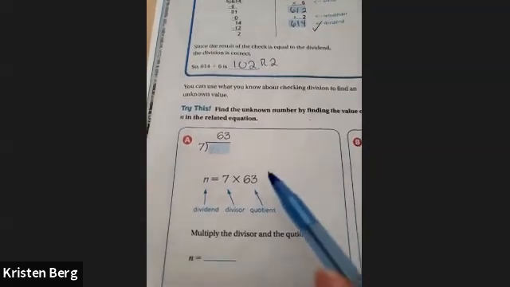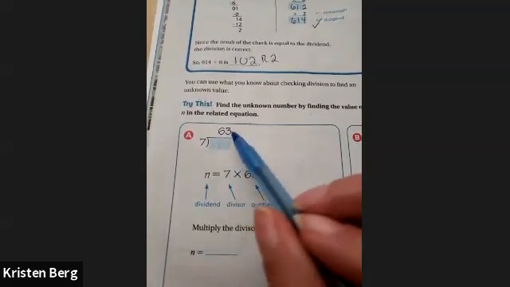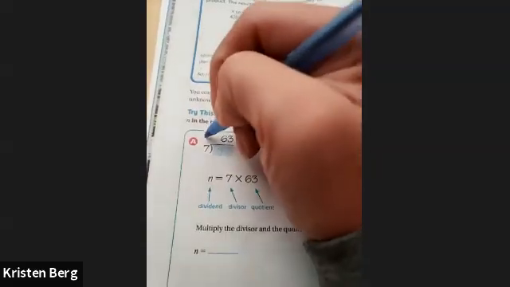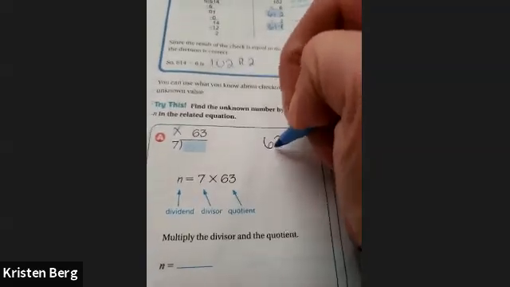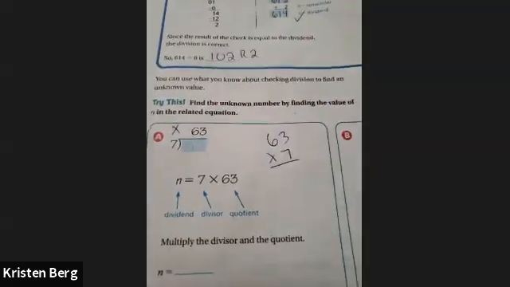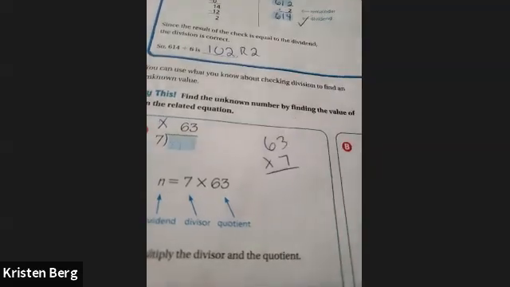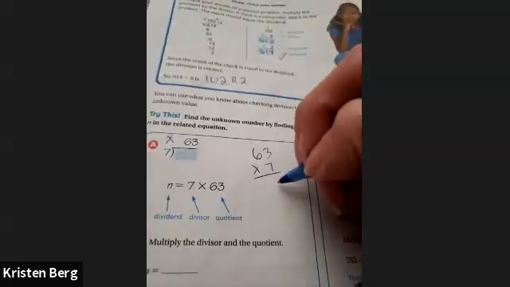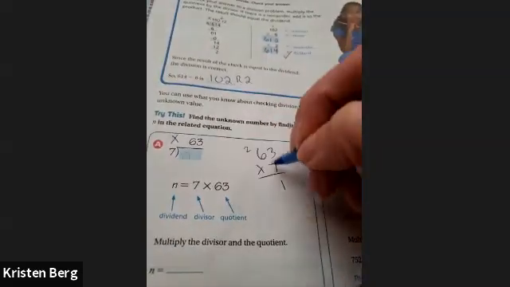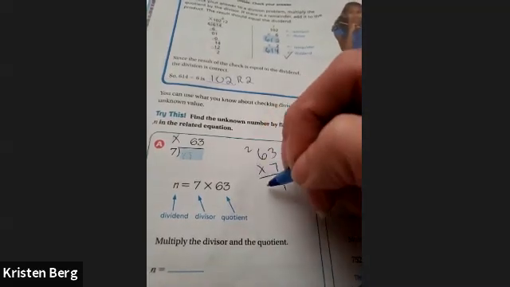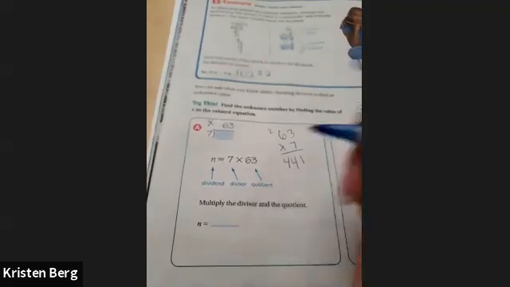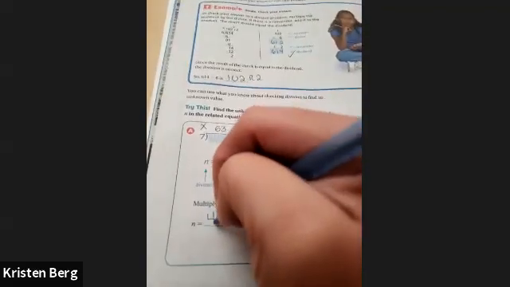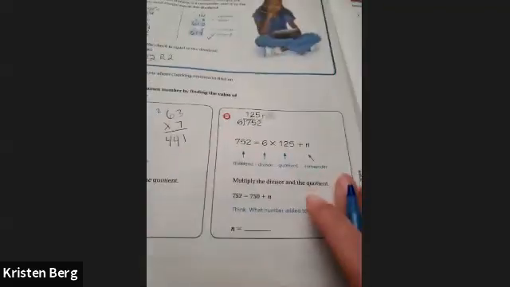To find the missing number, you would just multiply these two. So we're going to do that real quick. 7 times 3 is 21, carry your 2. That would be 42, plus 2 is 44. And that is your answer. Your unknown number should have been 441.